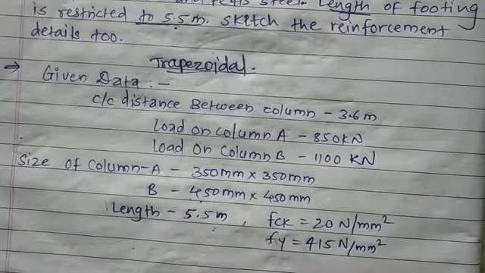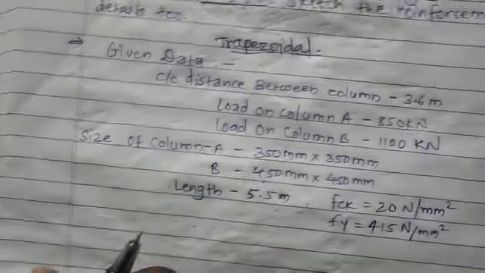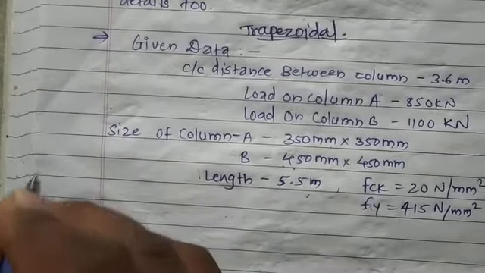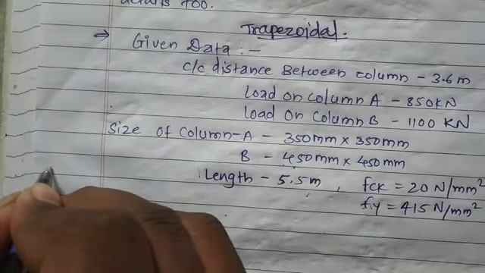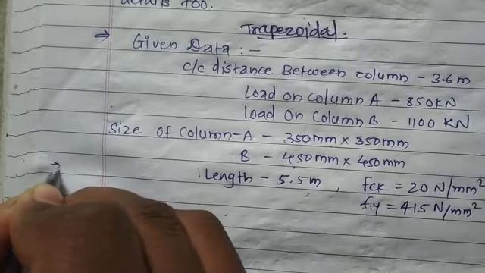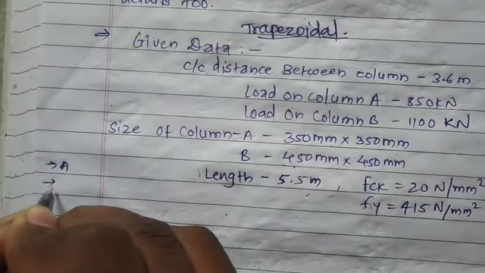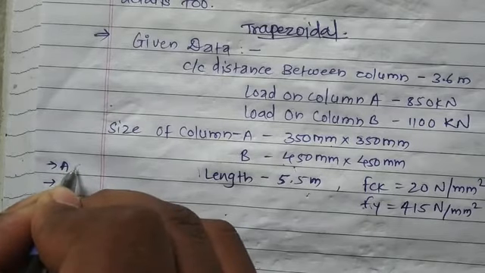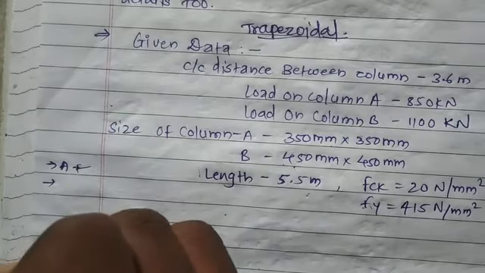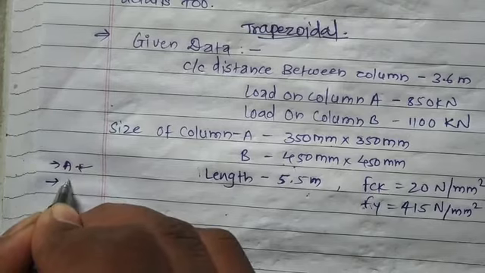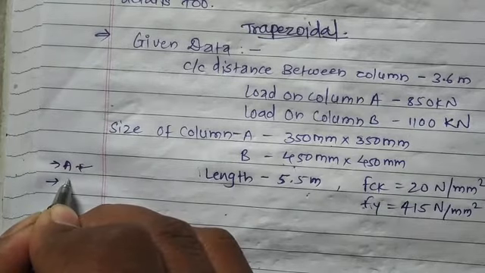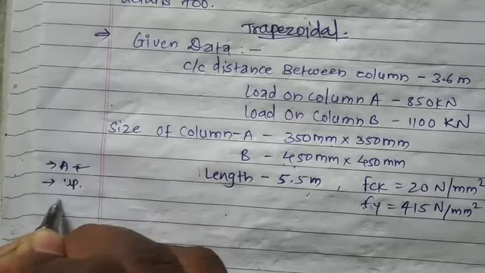Now what steps we are following, we'll write these steps in short. First of all, we have to calculate the area of footing. After calculating area of footing, we'll try to find out the dimensions of footing too in this step. After that, we'll go for determining the upward soil pressure.